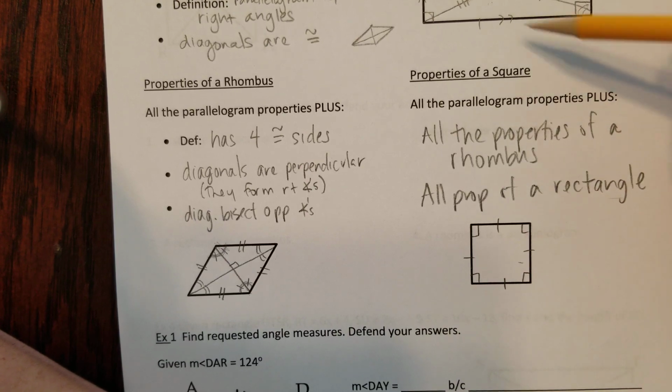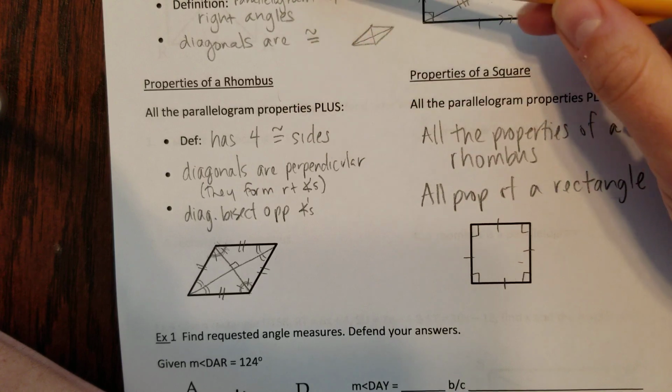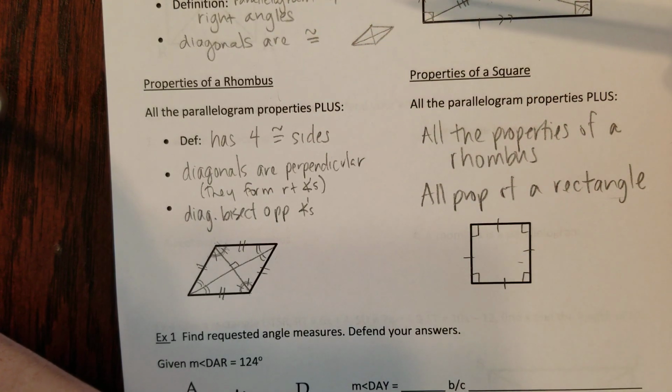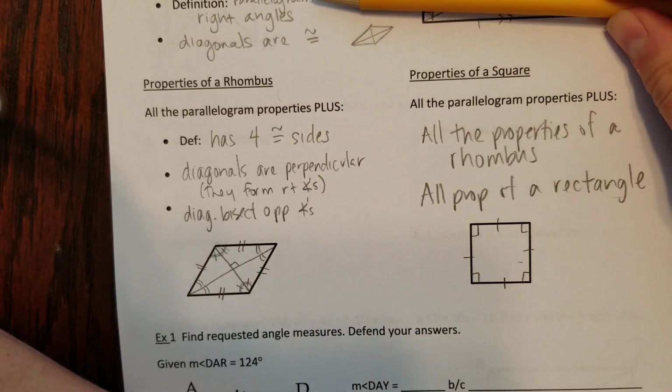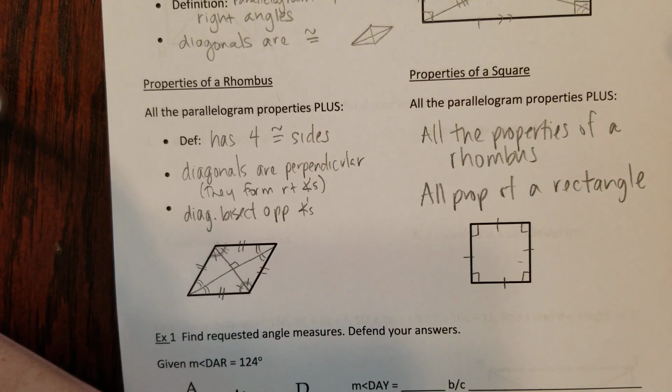So a square is kind of like the child of the rectangle and the rhombus. It gets all the parallelogram properties from its grandpa, all of the rectangle properties from its mom, all the rhombus properties from its dad. So it has all of them, a ton of properties for a square.